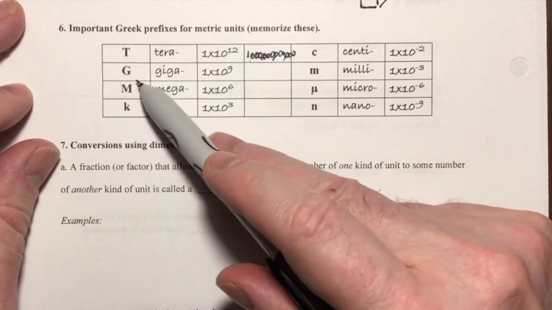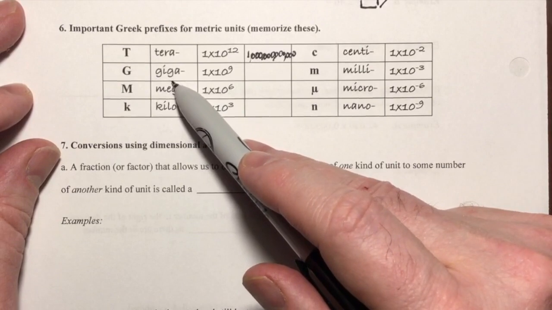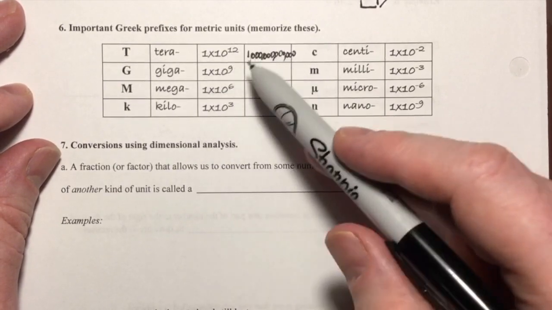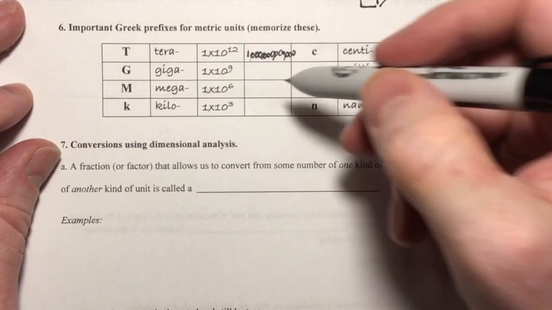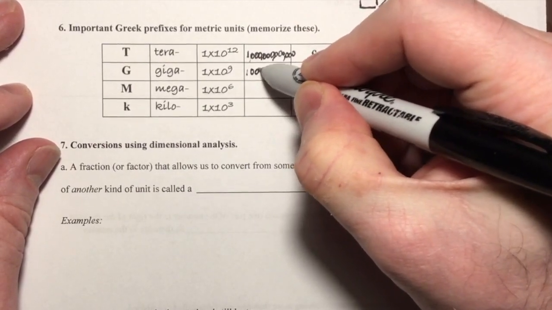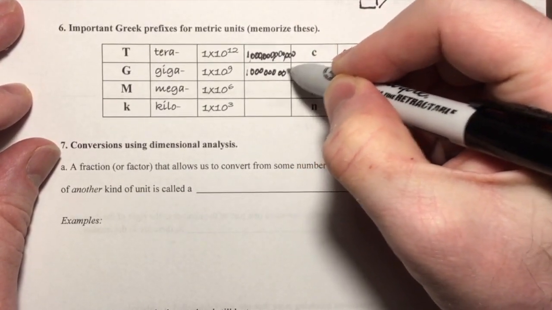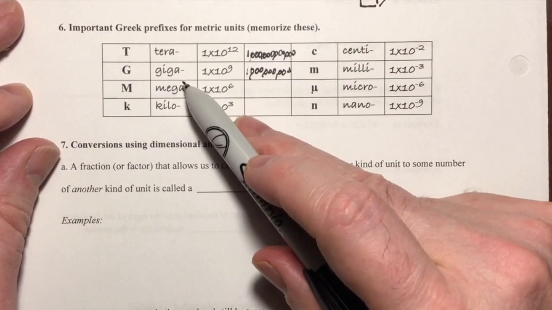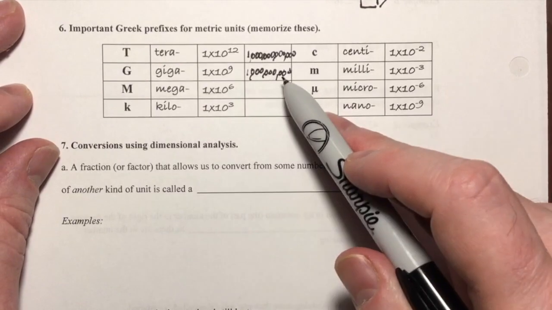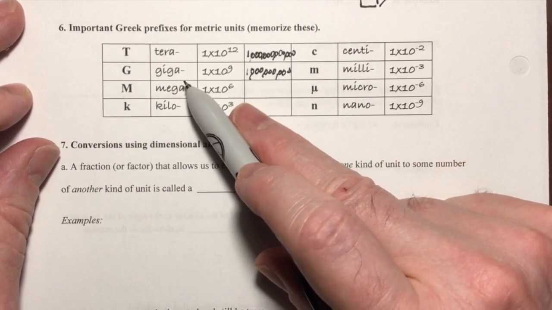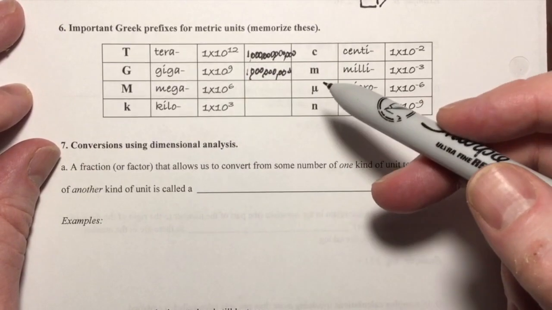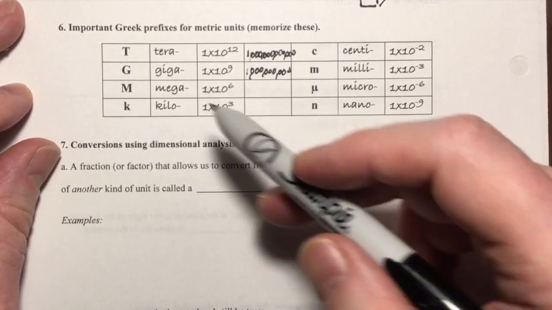The prefix capital G is giga, and it is pronounced giga, not giga. It's 1 times 10 to the 9th, so 1 with 9 zeros. And that is a billion. So a gigabyte is a billion bytes. A gigagram, a gigaliter, a gigameter, that's a billion of those units.